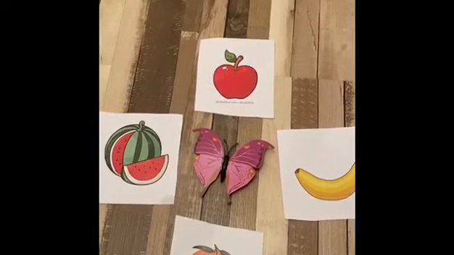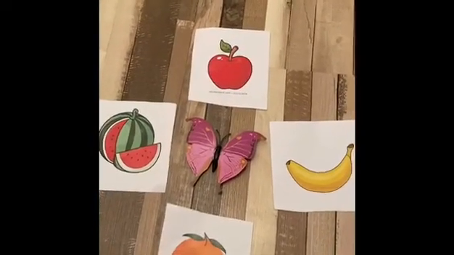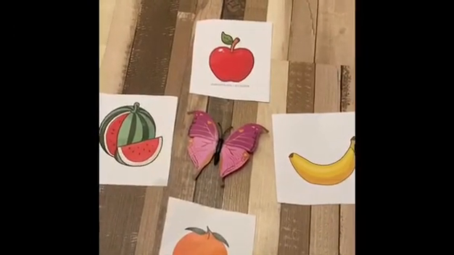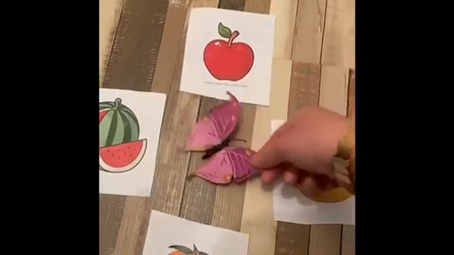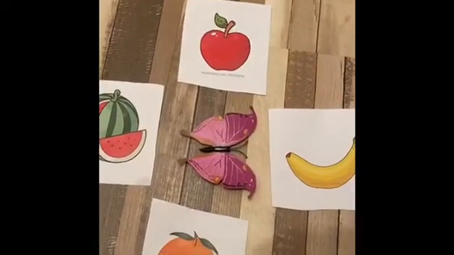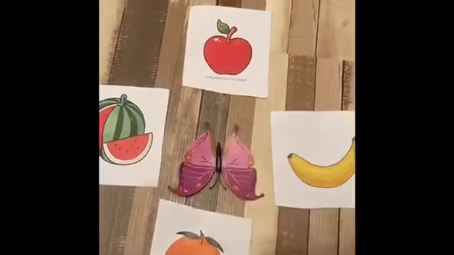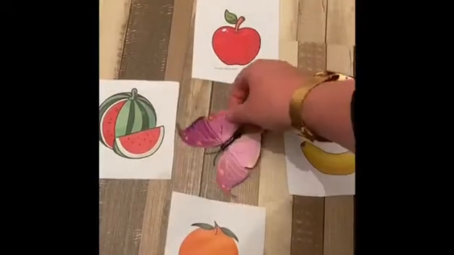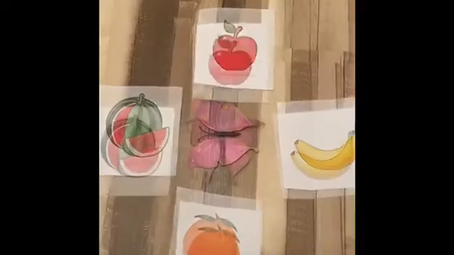So my butterfly is currently facing the red apple, and I want it to make a 3/4 turn in a clockwise direction. Where do you think it might be facing? So it's made a quarter turn at the moment. Now it's made a 2/4 turn, which is also known as a half. And now it's made a 3/4 turn, so it's facing the watermelon.